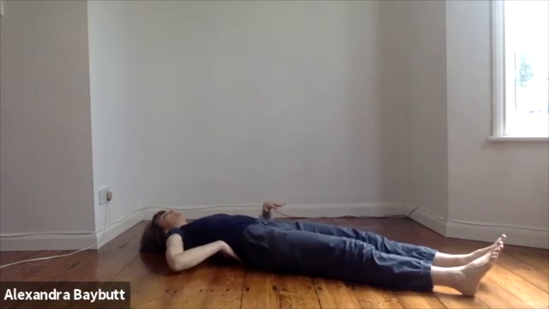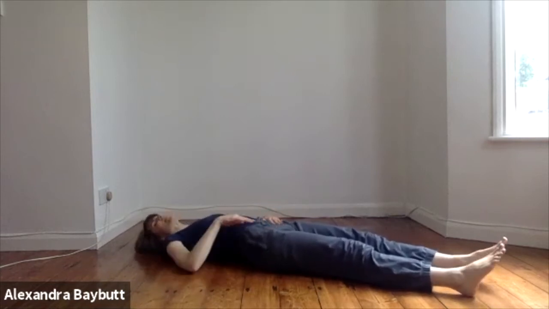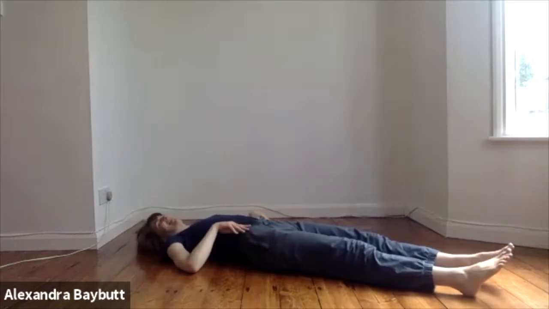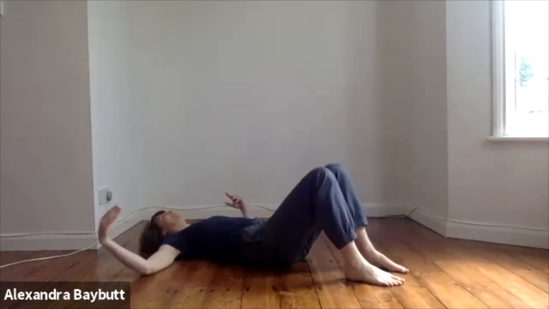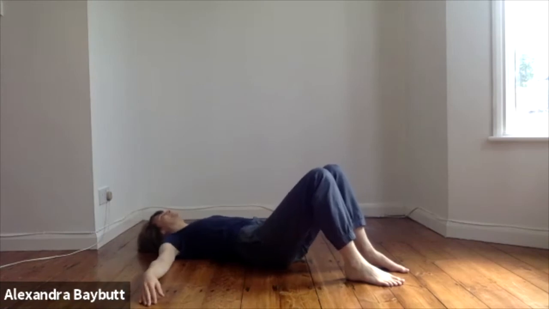And if it starts to become more sensation than you would like in the lower back, let's say, you can bring your feet to flat and explore pressing through the soles of the feet to make this rock happen. Still exploring your axis of length, but now with legs bent.